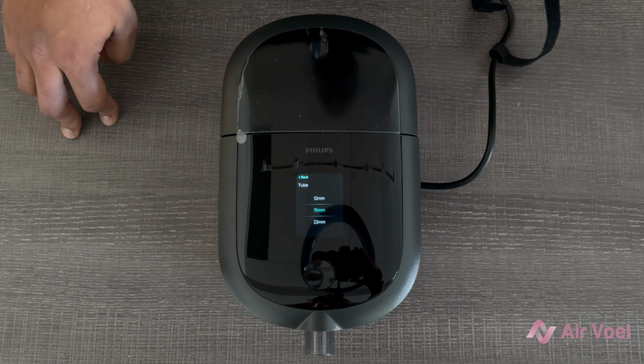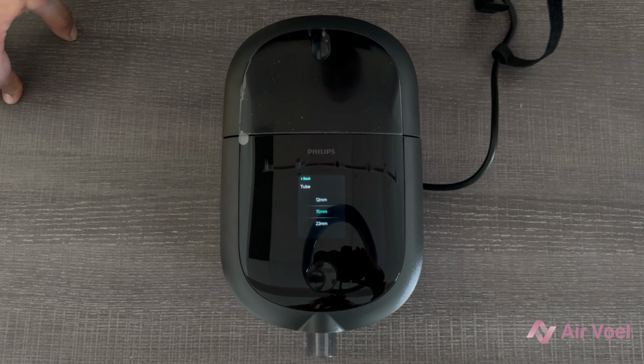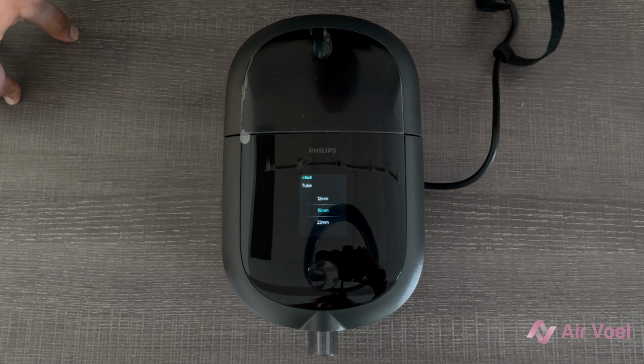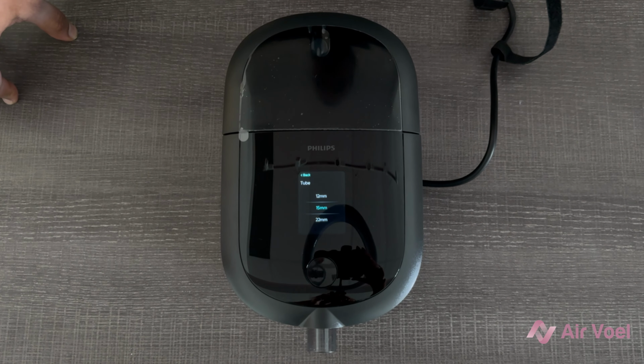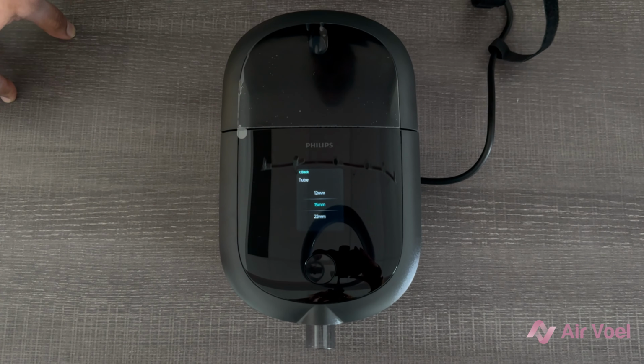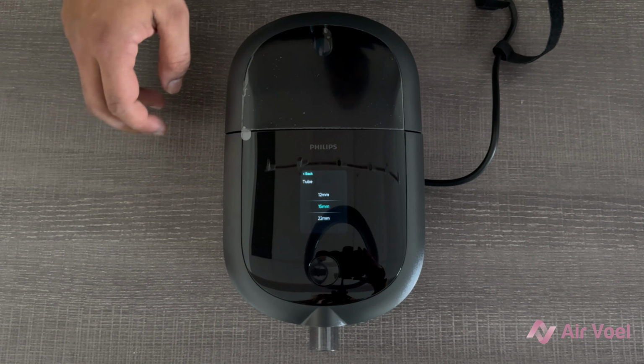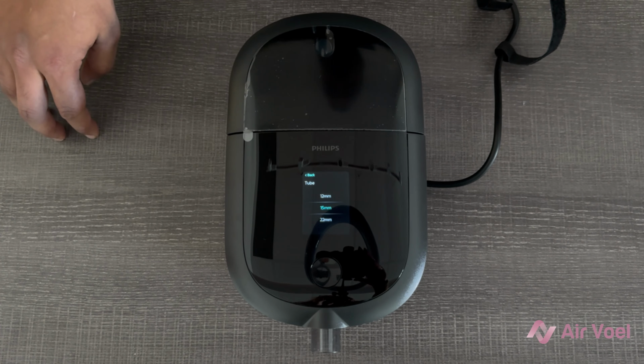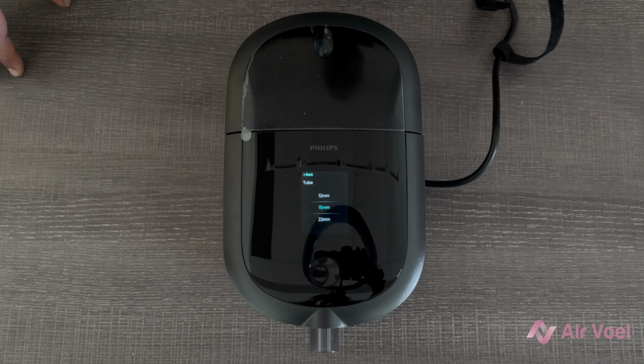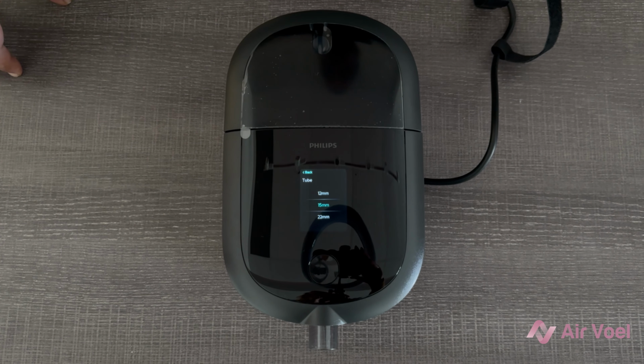After you set your exhale relief type, you will then be able to select the millimeter diameter of your tubing. The tubing that comes with the DreamStation 2 machine is a 15 millimeter tubing. However, if you use a thinner diameter tubing, the 12 millimeter option is available, as well as the 22 millimeter option if you're using a thicker standard tubing.